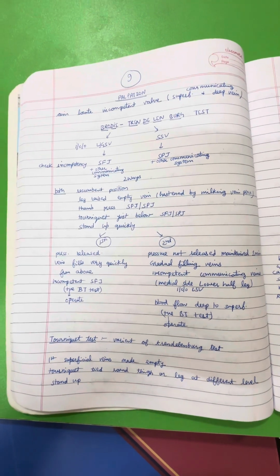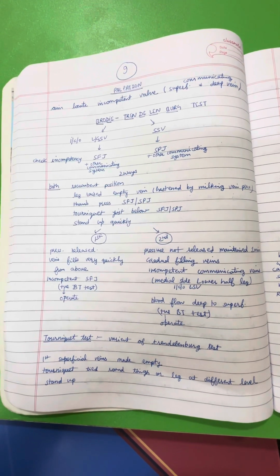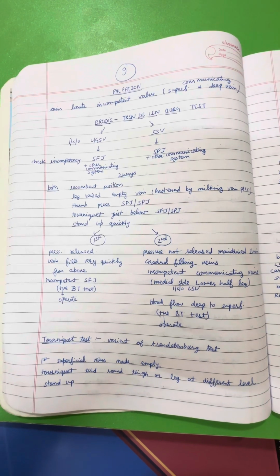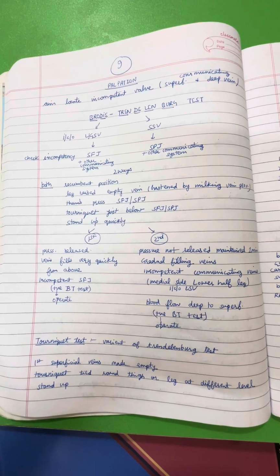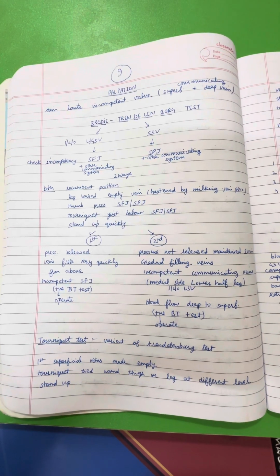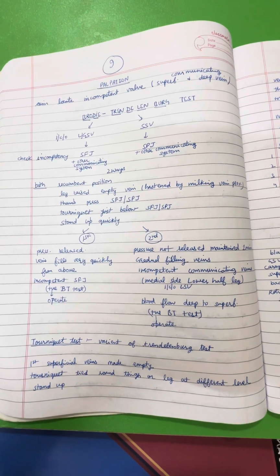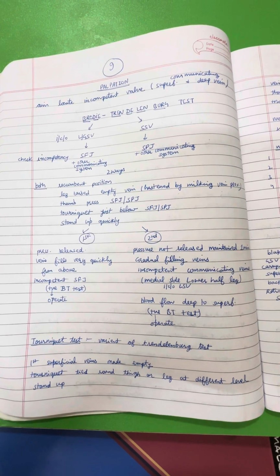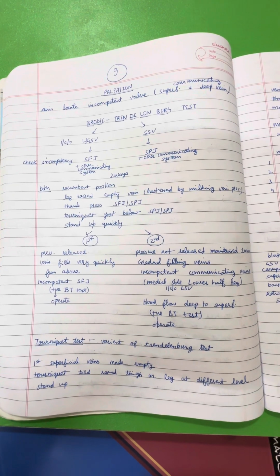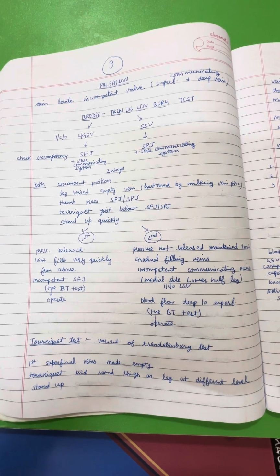Now procedure. In both these, the position of the patient is recumbent. We raise the leg of the patient to empty the veins. The emptying of the vein can be hastened by milking the vein proximally. With the help of the thumb, we press the saphenofemoral junction in case of long saphenous vein, saphenopopliteal junction in case of short saphenous vein, or we can apply tourniquet just below the saphenofemoral junction or saphenopopliteal junction.